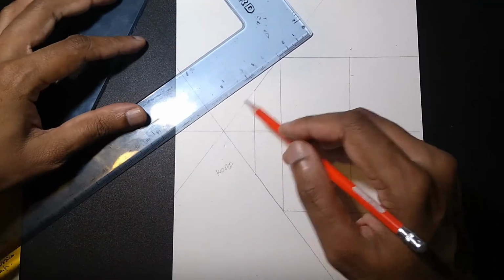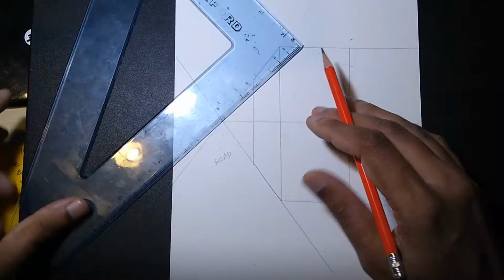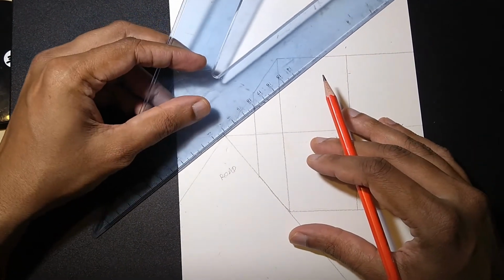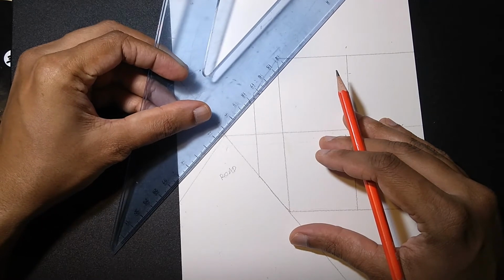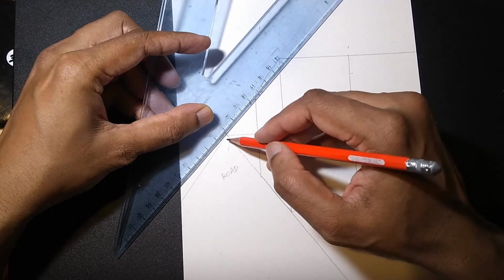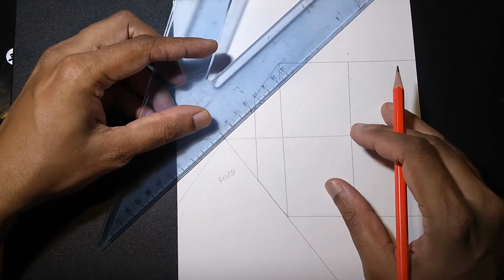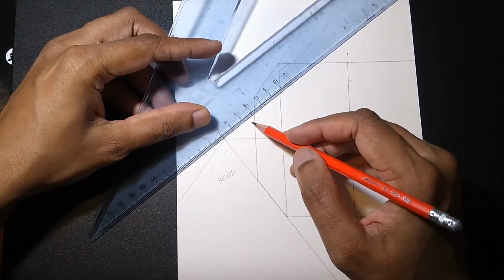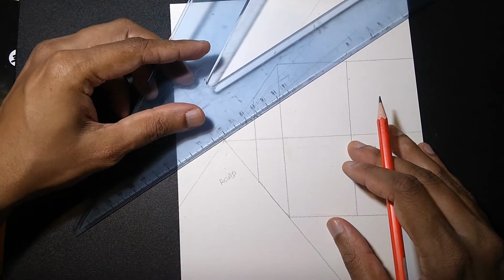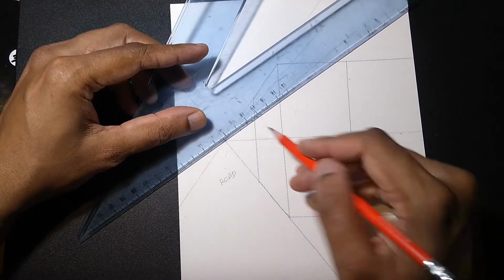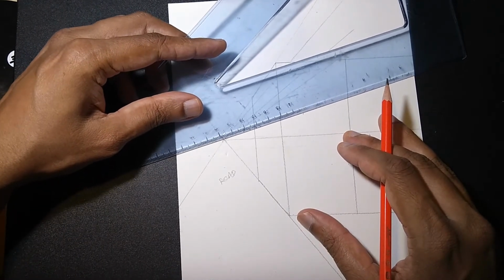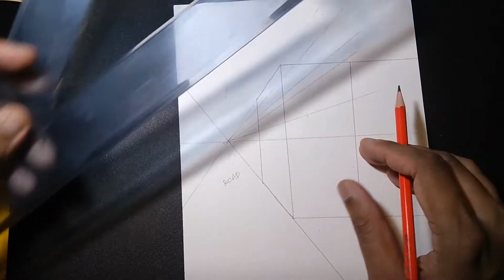Sorry about that, it's just loading. So like I said, everything is going to converge into the vanishing point. So let's draw a row of windows. And of course, after you've drawn them, you don't need these.